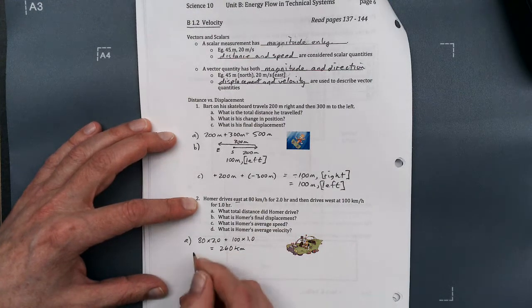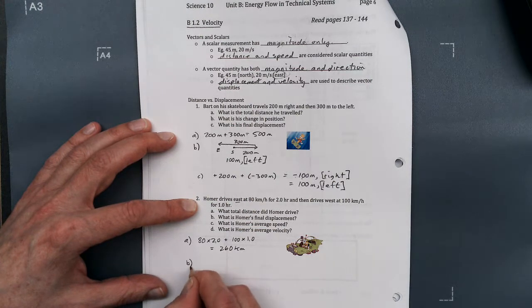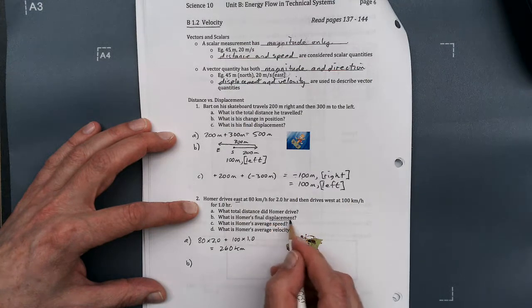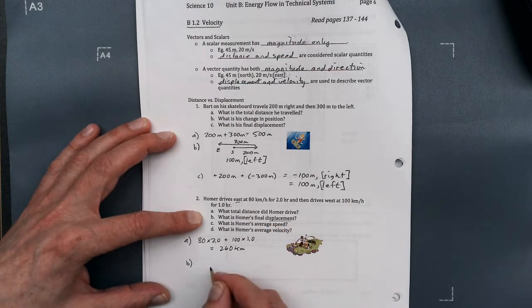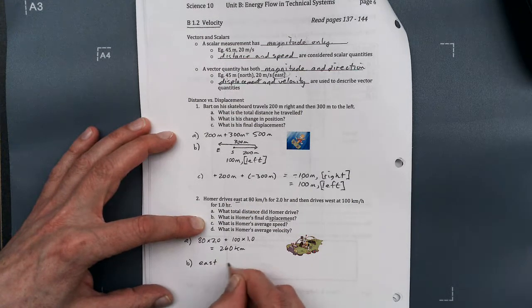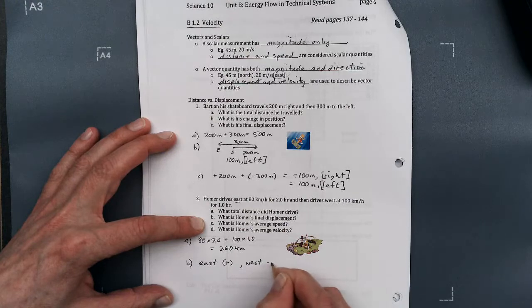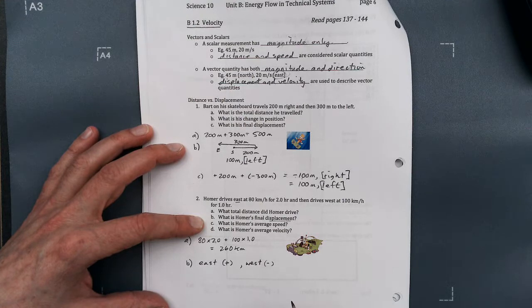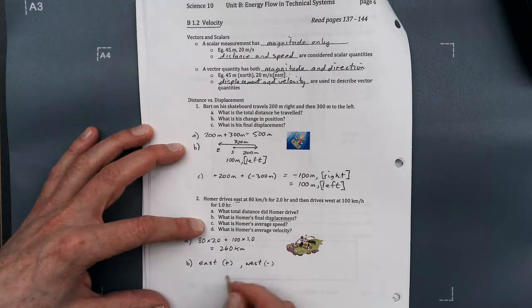Okay? What is his final displacement? So what's his change in position? So here's where we need to make sure we understand that we're using a vector idea. And so for this vector idea, then east is given the idea of positive, okay? And west, consequently, should be negative. It has to be opposite of east so that the mathematics will work out here. And so let's find out what it's going to be.